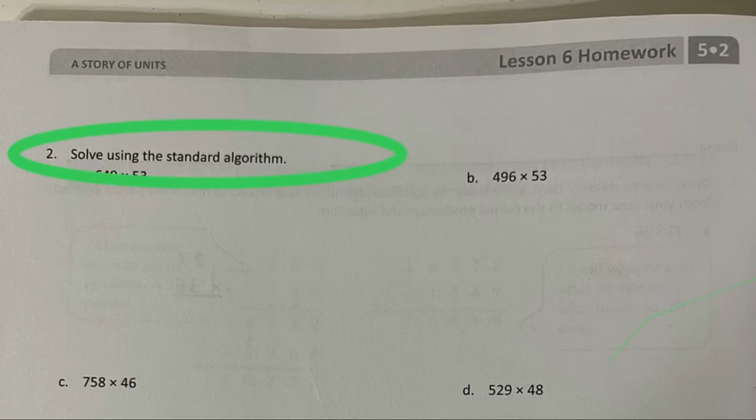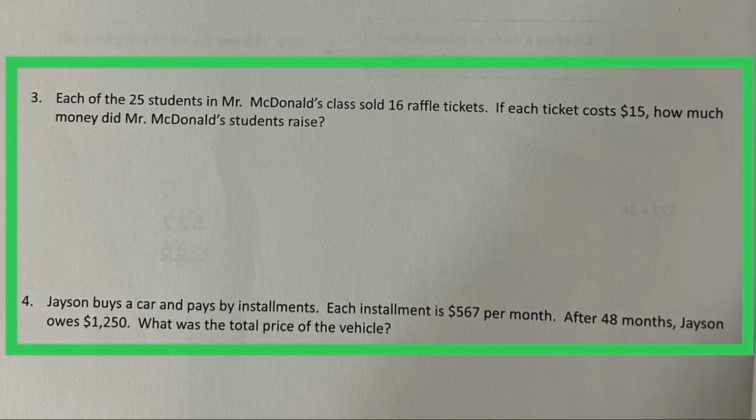Okay? So for the rest of the homework, students are asked to show the standard algorithm, and then there are some word problems in there. For the word problems, have your child do either the standard algorithm or the area model, whichever method they feel comfortable with.